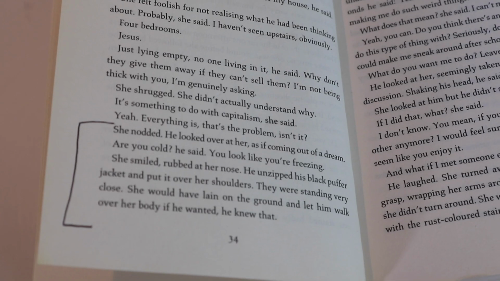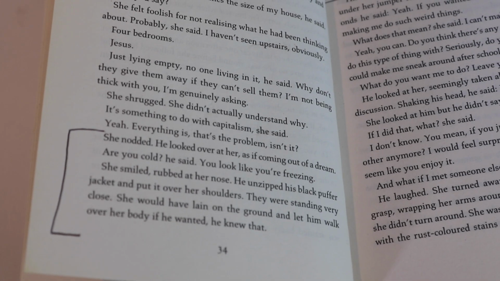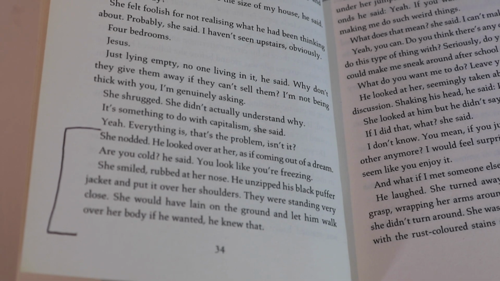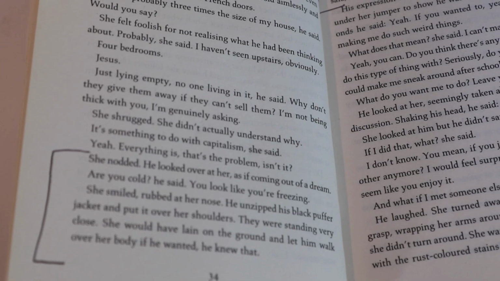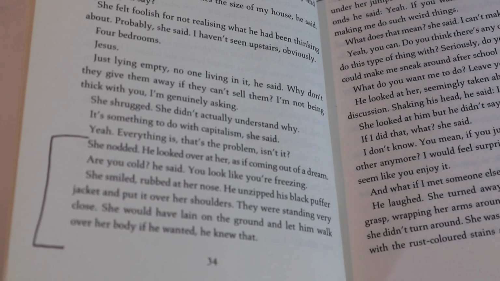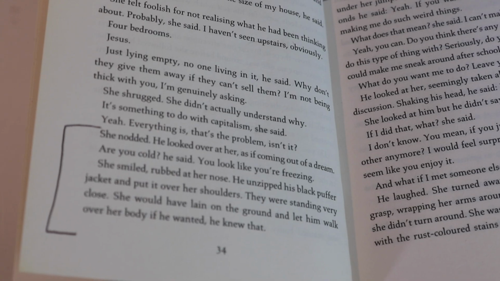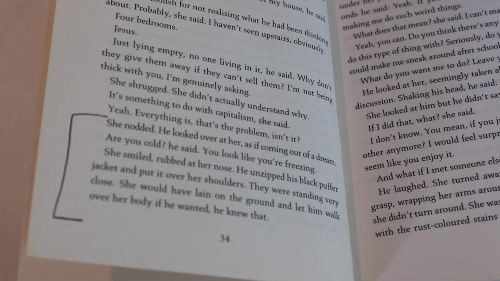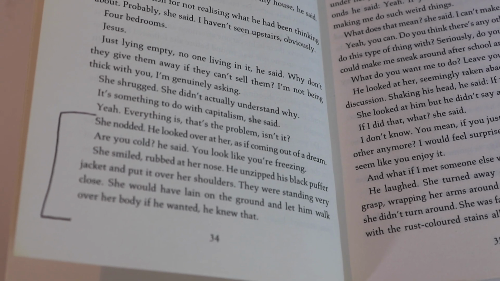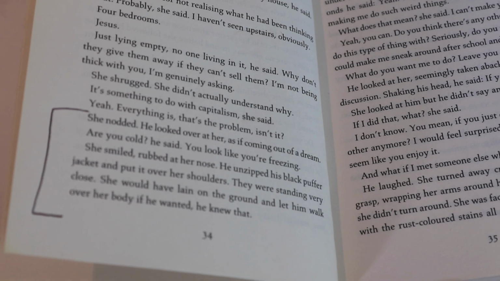She nodded. He looked over at her, as if coming out of a dream. "Are you cold?" he said. "You look like you're freezing." She smiled, rubbed at her nose. He unzipped his black puffer jacket and put it over her shoulders. They were standing very close.